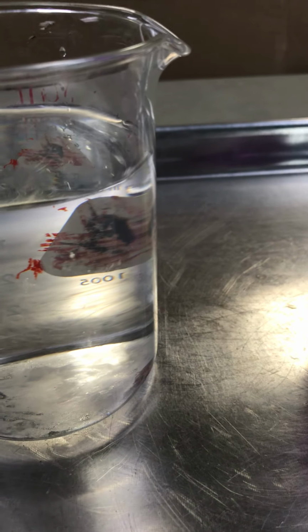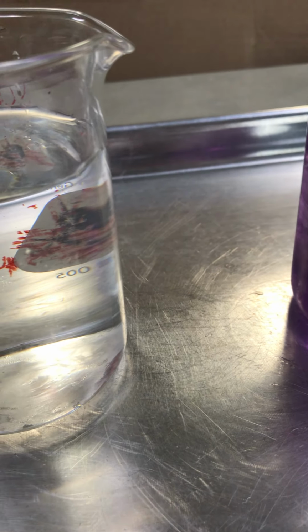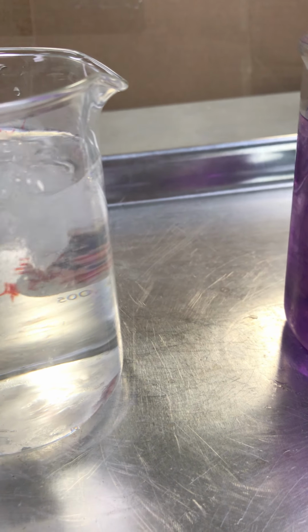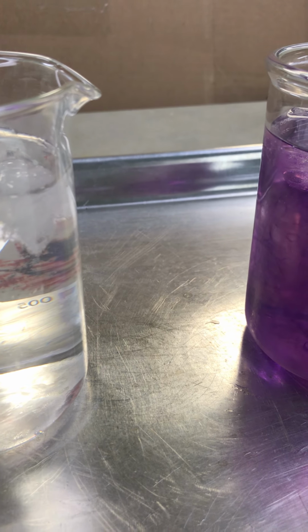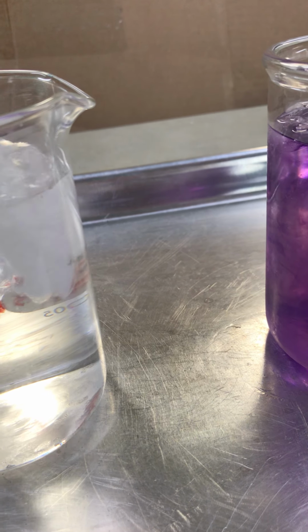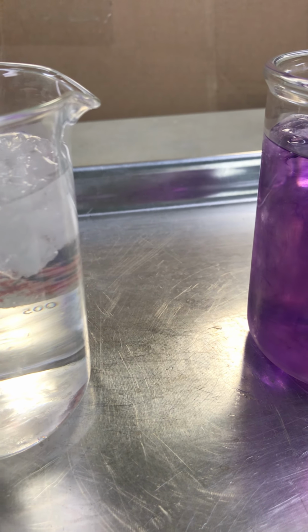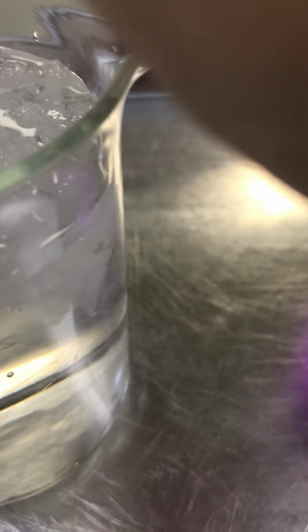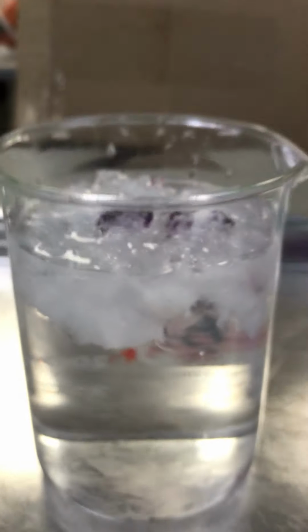So let's take a look at the salt water. So we'll do the same thing. We're gonna add a bunch of ice to it. Exact same ice, pretty much same size pieces. Nothing different about it. Get a nice thick layer like we had in the other one, right? So covering the surface. And we're gonna add our food coloring and see where it goes.